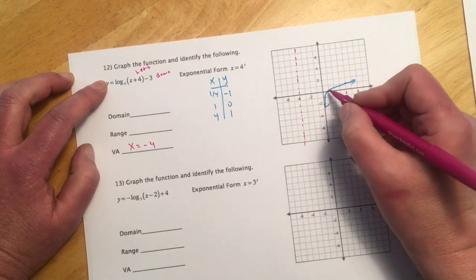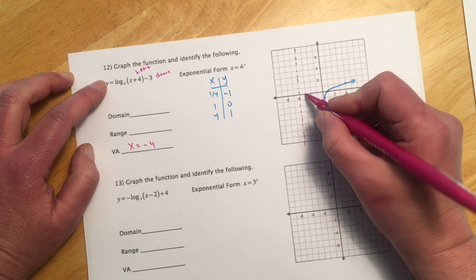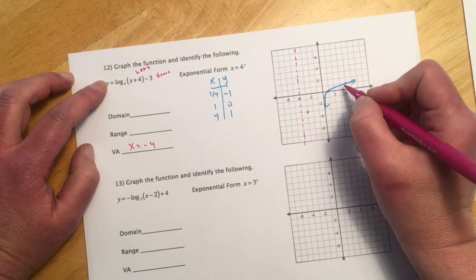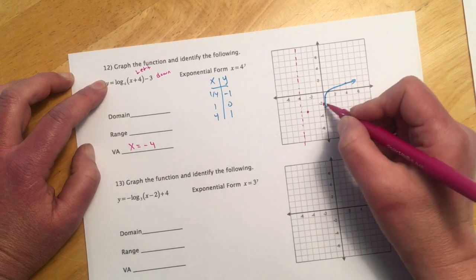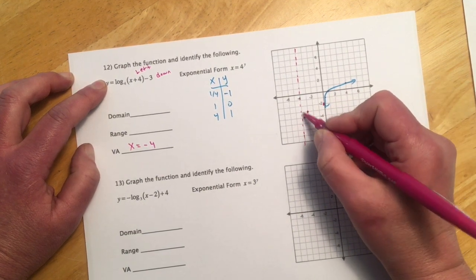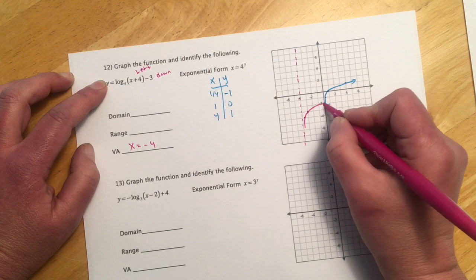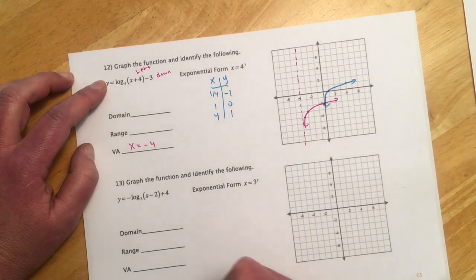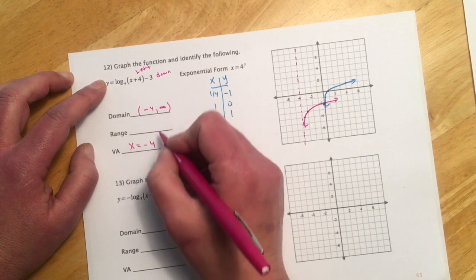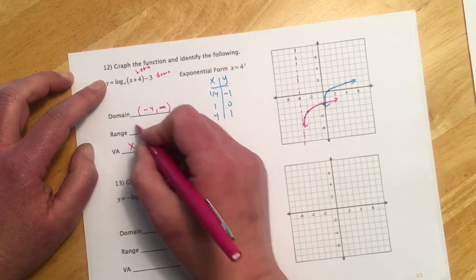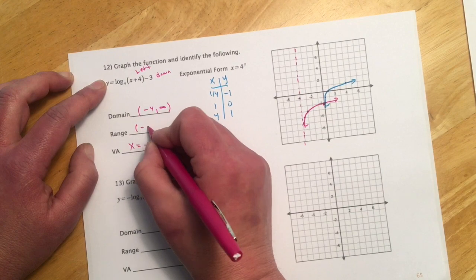And then I move everything left 4 and down 3. So 1, 2, 3, 4, and down 3. 1, 2, 3, 4, down 3. And then this one should be just right up against the asymptote. So there's our transformed graph. Domain is going to go from negative 4 to infinity. And the range is going to go from negative infinity to infinity.